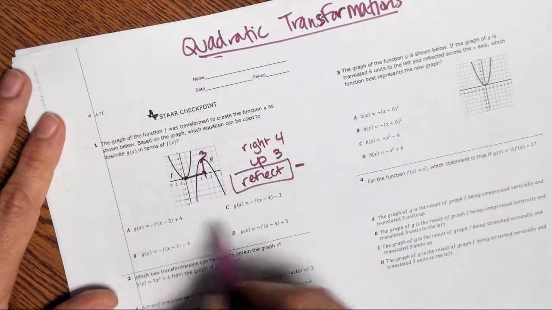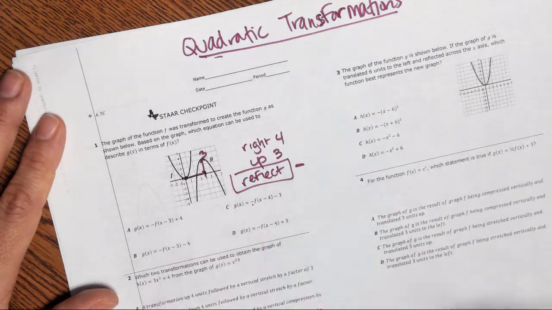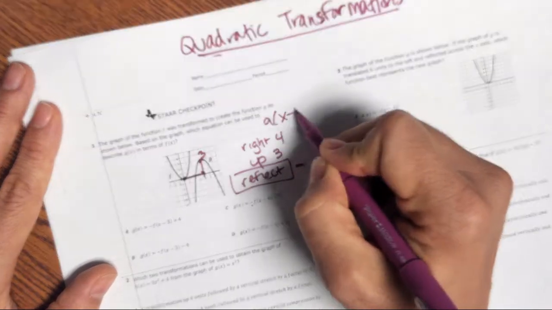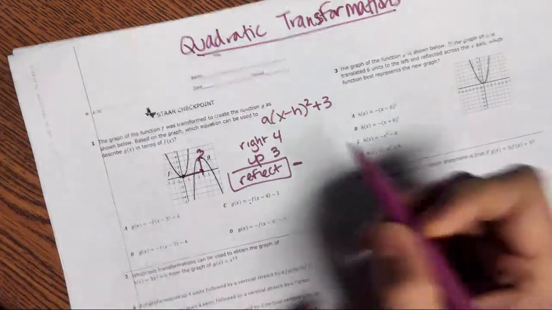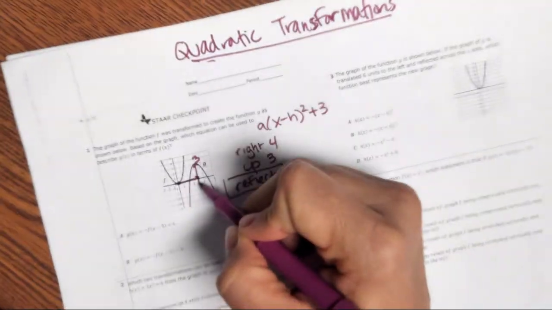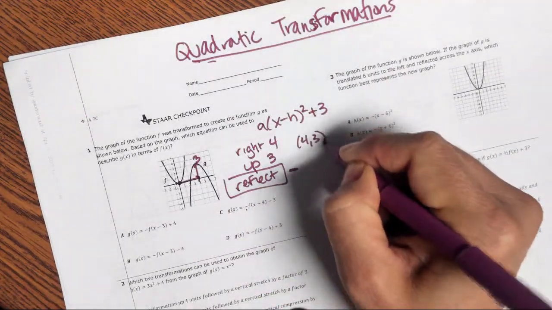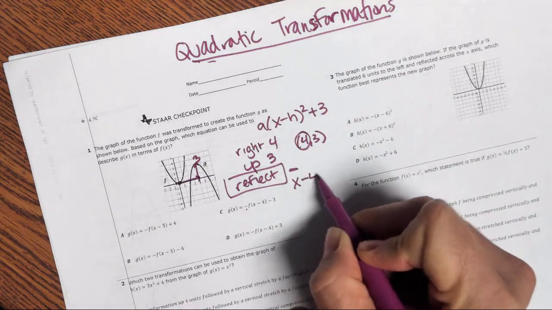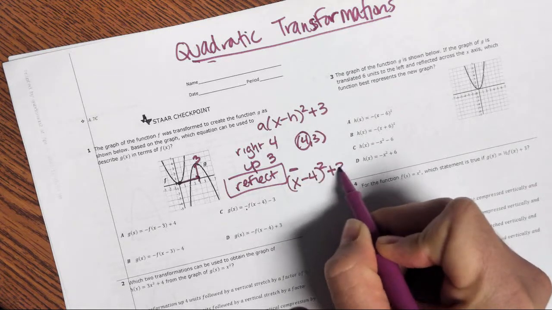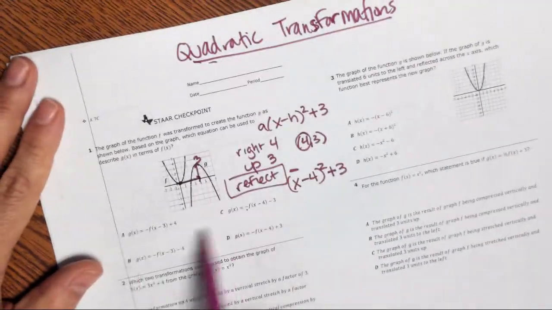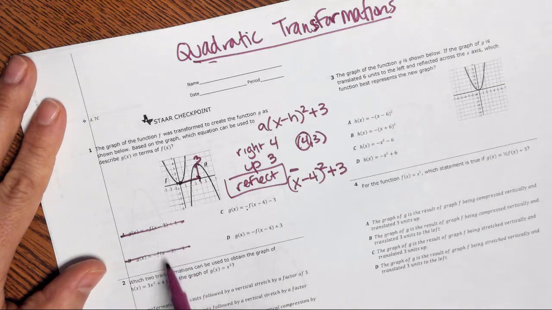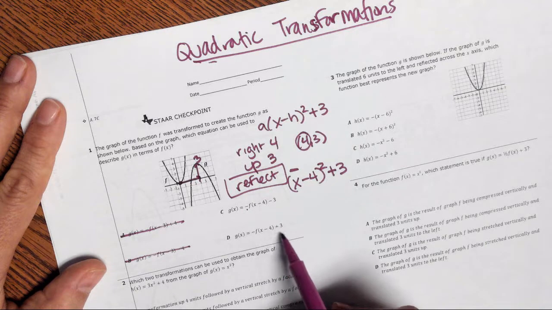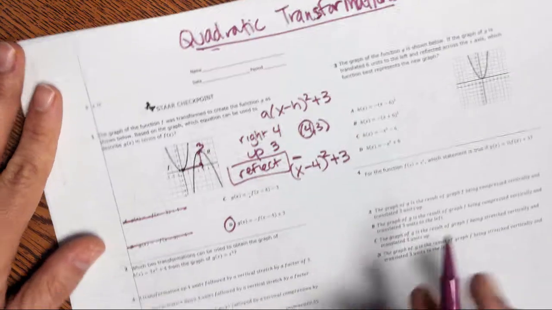So we can look at our answers. All of them show negative in front, so we can't get rid of any answers. But our vertex form, remember if our vertex moved to the right 4 and up 3, it's at (4, 3), and the h is always opposite. So our equation should look something like this. And then we look through our answer choices. We can get rid of A and B because it says -3. And then we look at C and D. They both are the same, but D says +3, so the answer would be D.